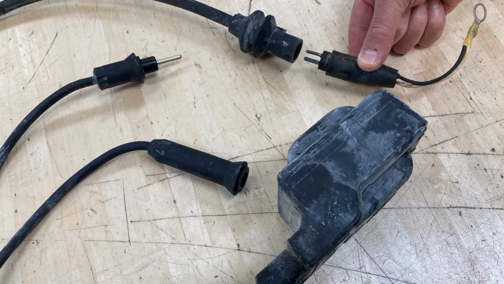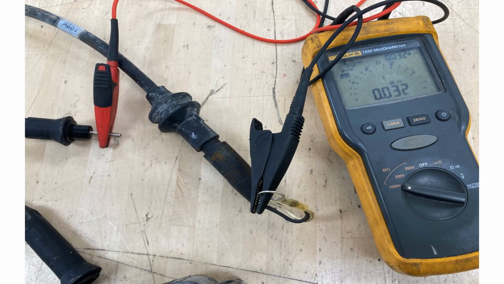Just plug this lead into the secondary side of your transformer and then connect your megger between the primary of the transformer and the secondary on your new lead. As you can see here, we have 0.032 megs across this transformer. This is a bad transformer.